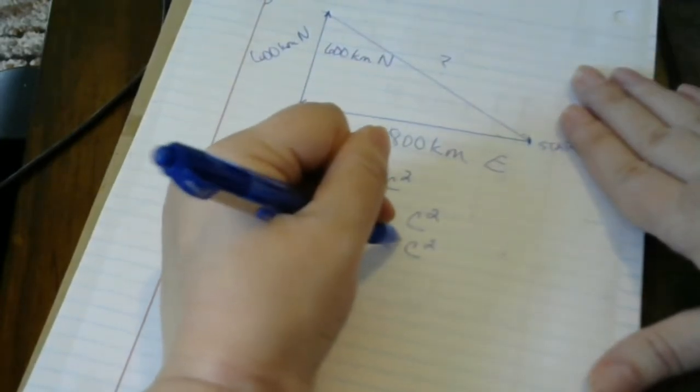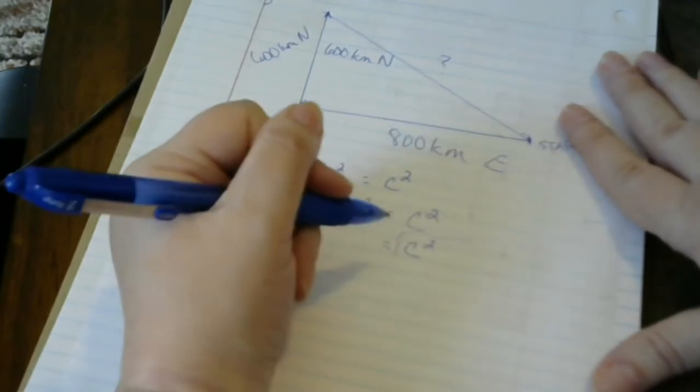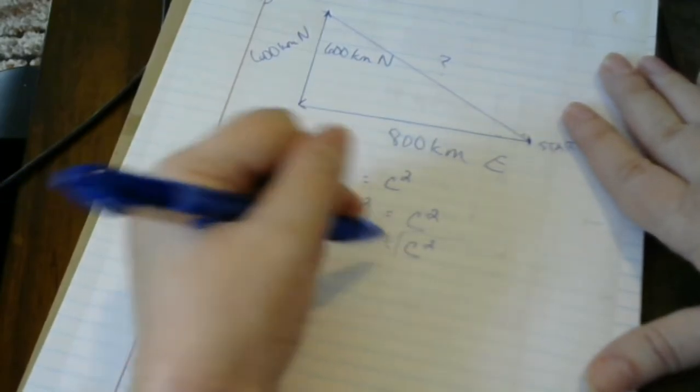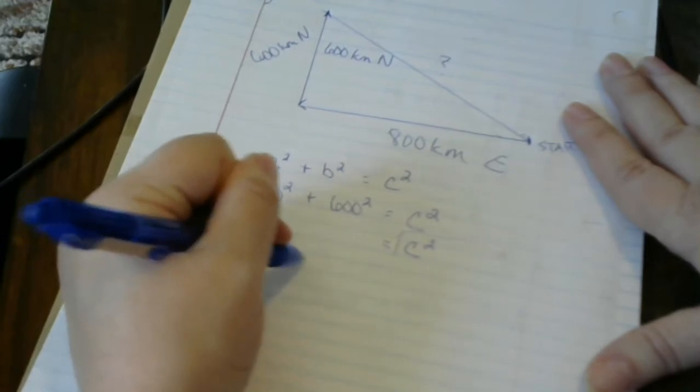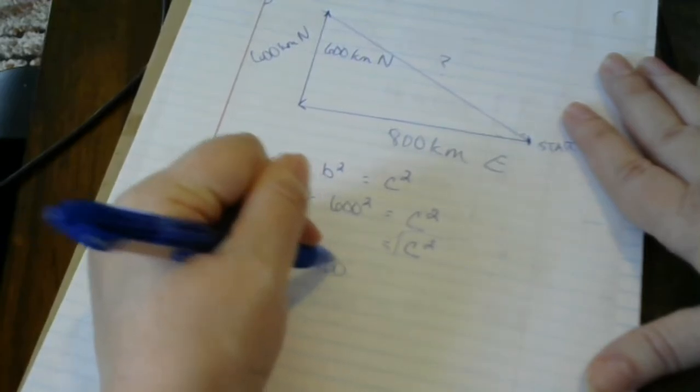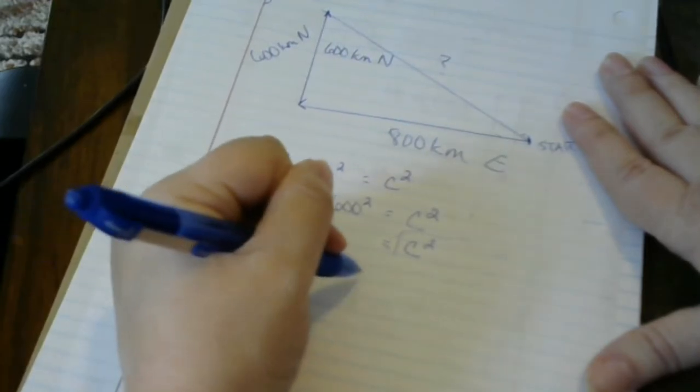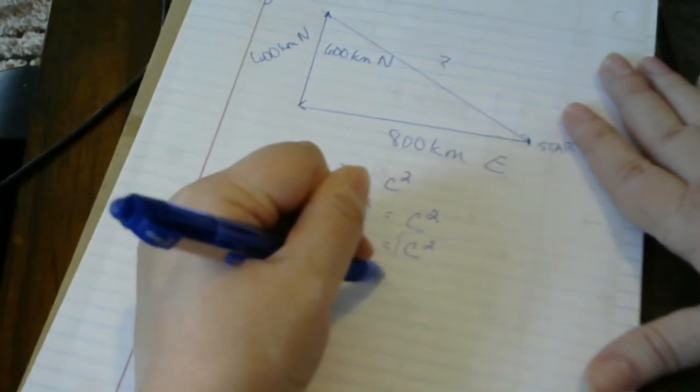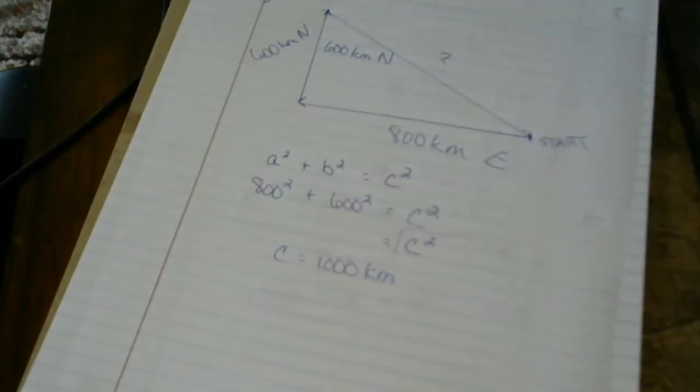Then you're going to take the square root of c squared, and then c is going to be equal to 1,000 kilometers. Okay, so let me grab my calculator so we can go back through the actual numbers.